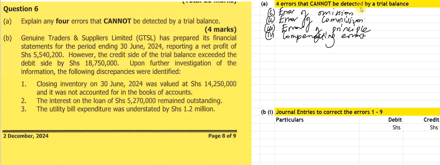If I make an overstatement of the purchases by, say, 1 million, that can be compensated by an understatement of the sales by the same amount. So these errors will cancel out each other, and then your trial balance will still balance. Those are some of the errors you can talk about here, though there are some other errors like complete reversal of entries, errors of original entry, and transposition errors. All those errors cannot be detected by the trial balance.